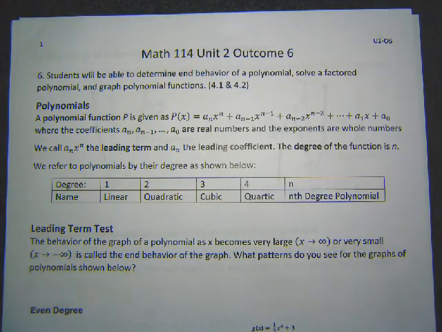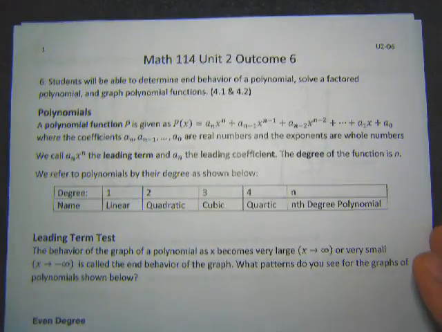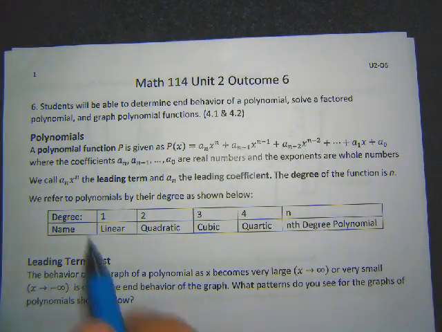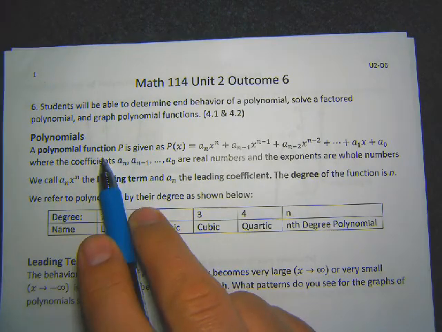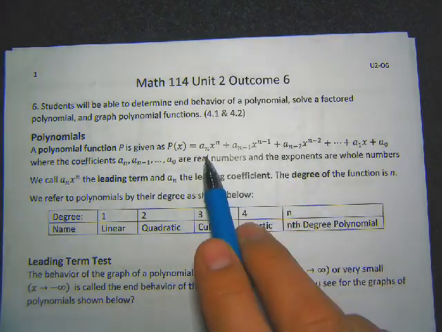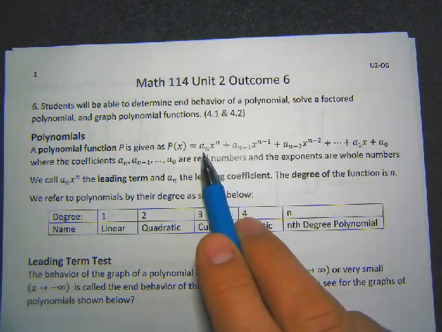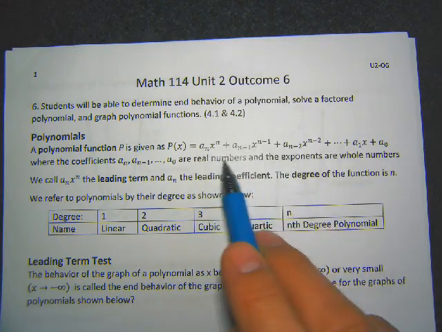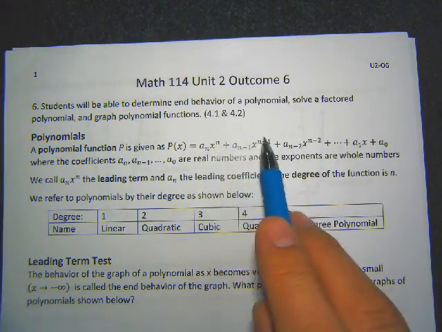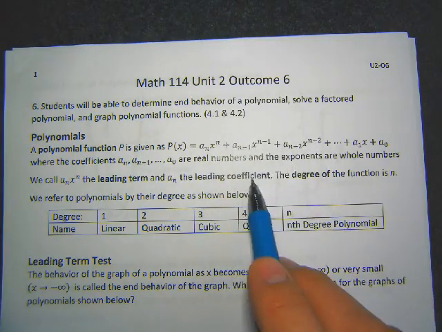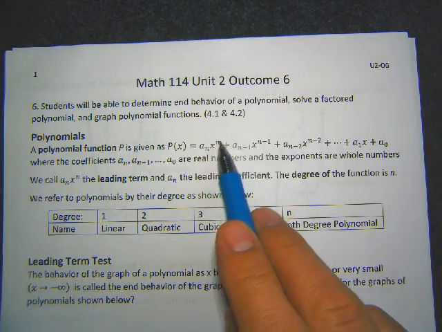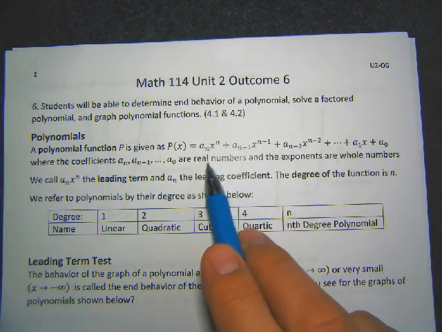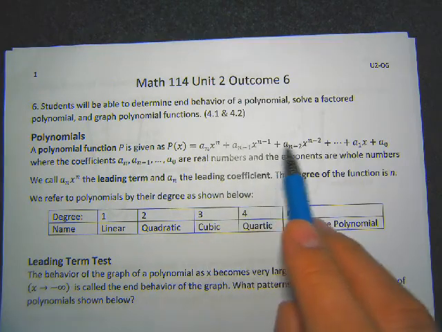Before we get too much into all that, let's remind ourselves what a polynomial is. You should have seen these before, but we've worked with them already this semester. A polynomial function is any function that looks like this, where the a sub n's are real numbers. The exponents, the powers, are going to be whole numbers. So x is going to have whole number powers, things like 1, 2, 3. There's no negative or fraction powers, and there's going to be real numbers in front of the x's.